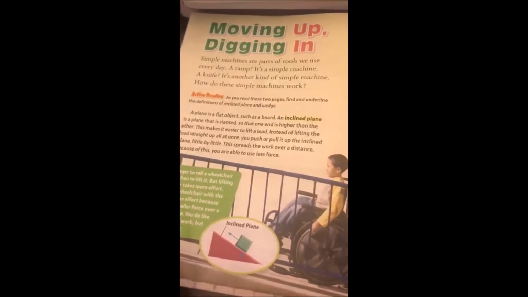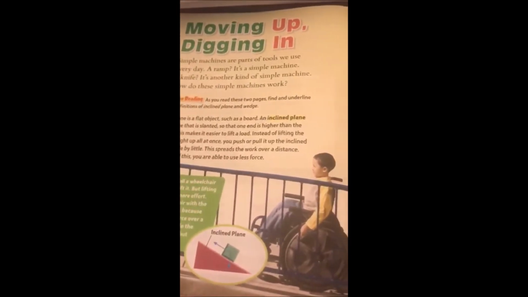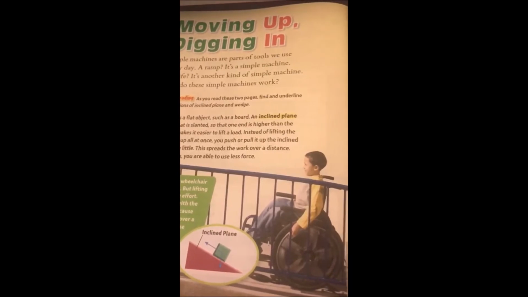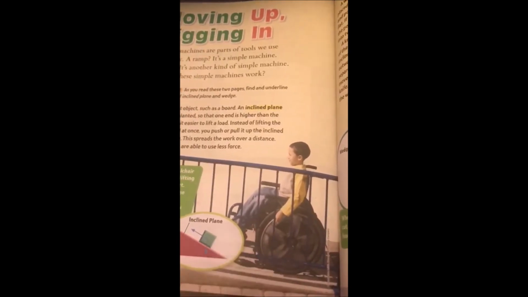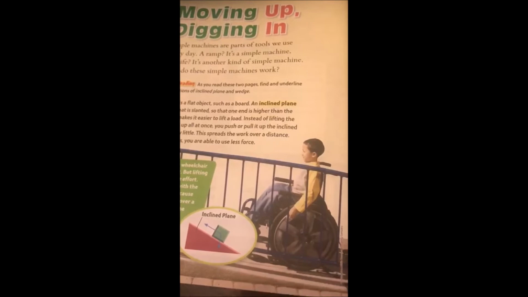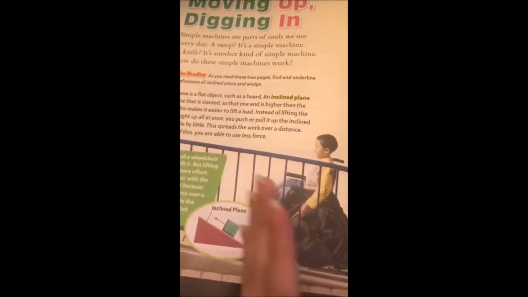Why do we need this inclined plane? Those inclined planes are simple machines that can help make our force or our work easier. If you can see, this little boy in this wheelchair can't go on a normal plane because of the stairs. On the other side we usually have stairs.